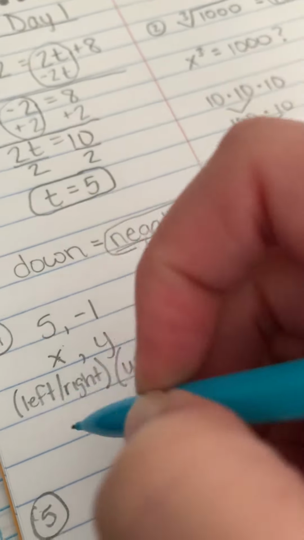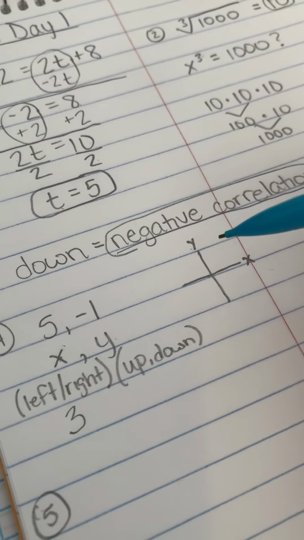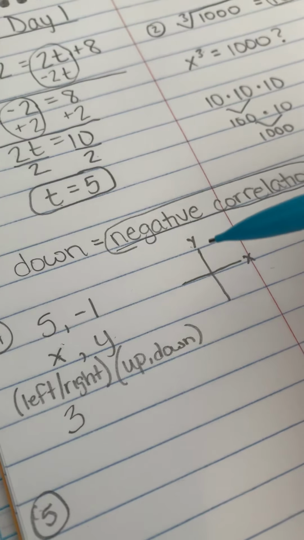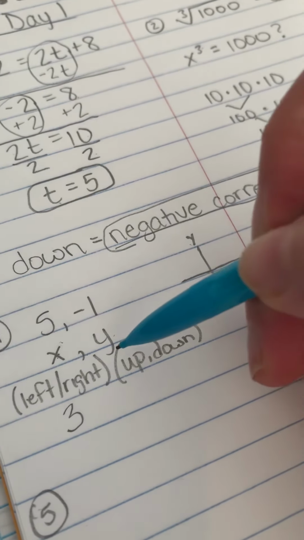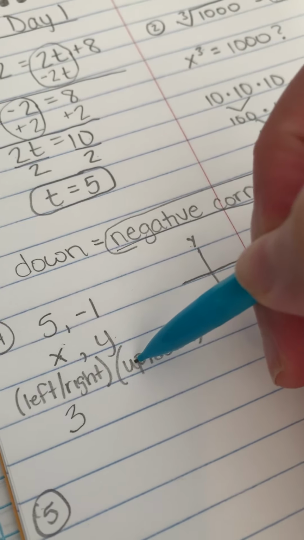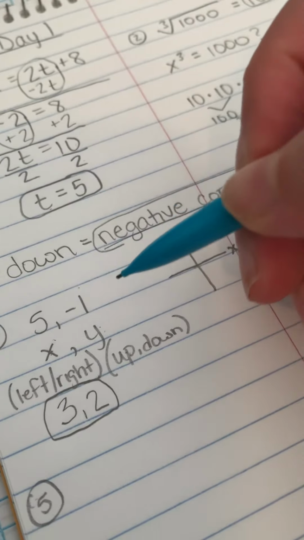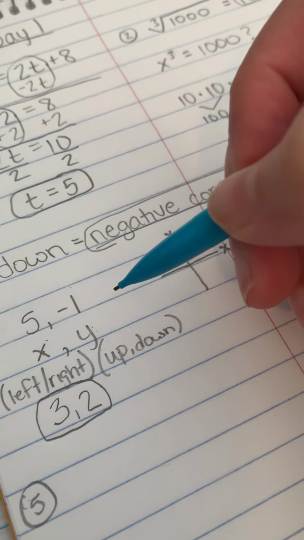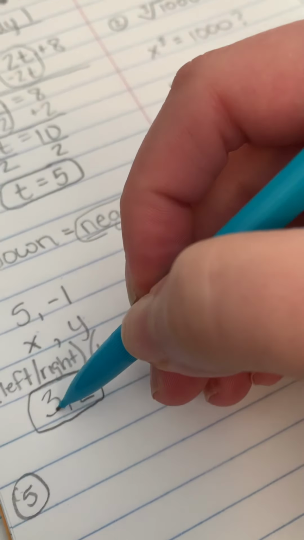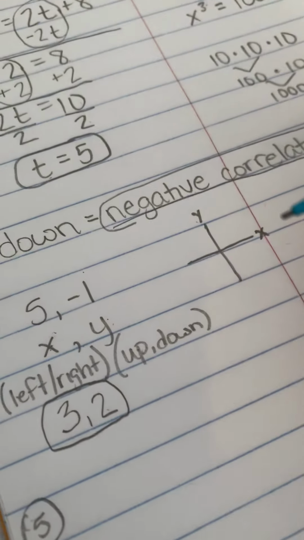So 5 minus 2 would be 3. And then we want to go up 3. Up is a positive integer descriptor, so we want to add 3 to our y. Negative 1 plus 3 is 2. So if I translated the point (5, negative 1) left 2 and up 3, then I would be at the point (3, 2).